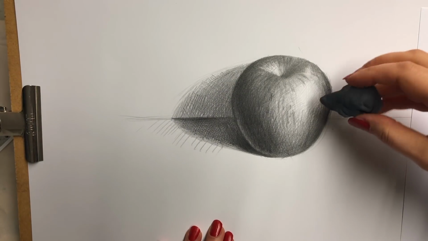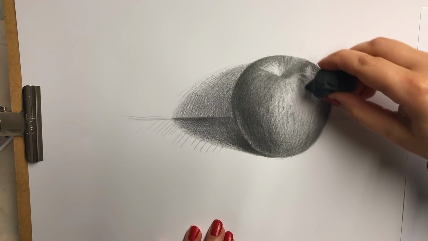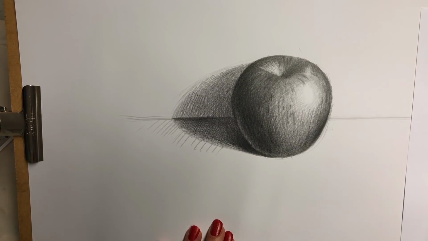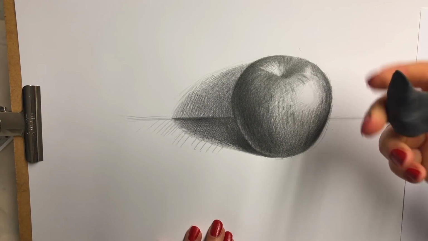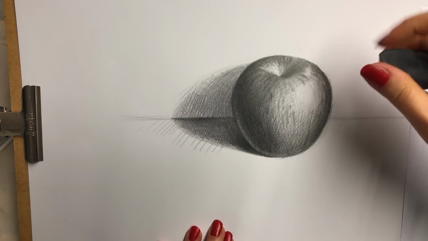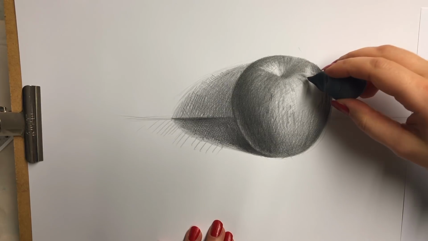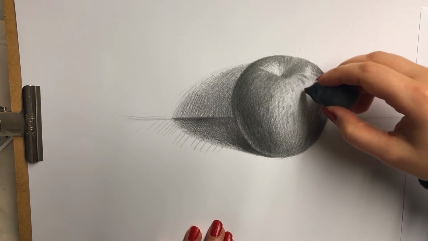And now we're going for the strong highlight. See, I'm reshaping the rubber to suit the shape that I need.